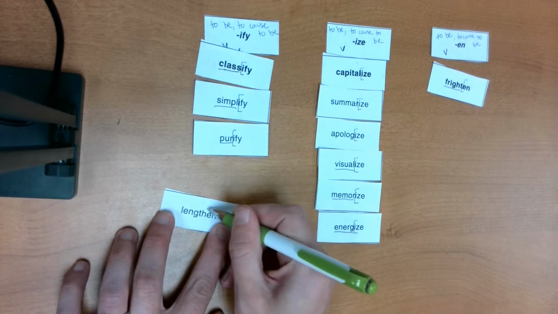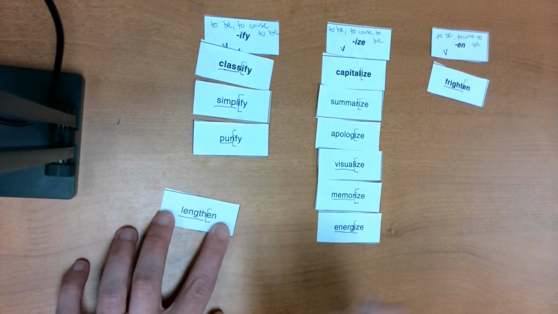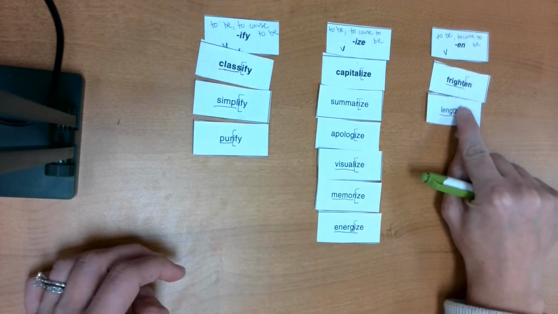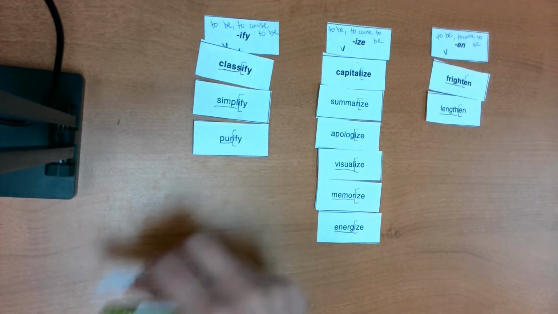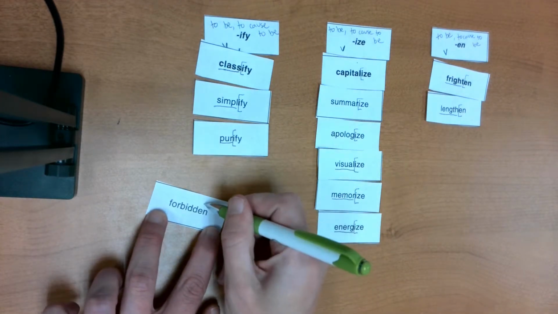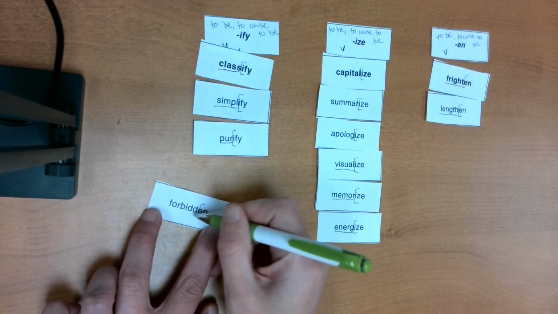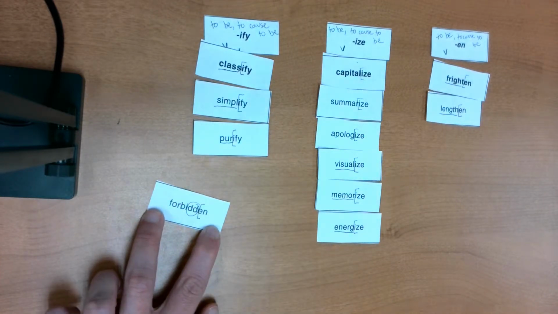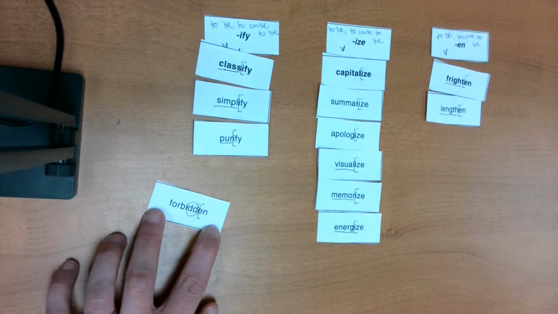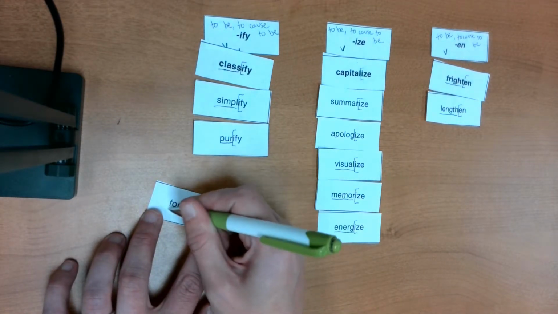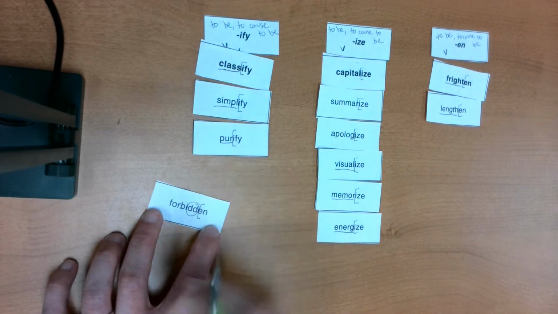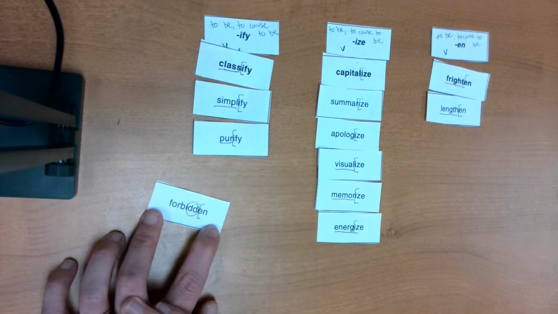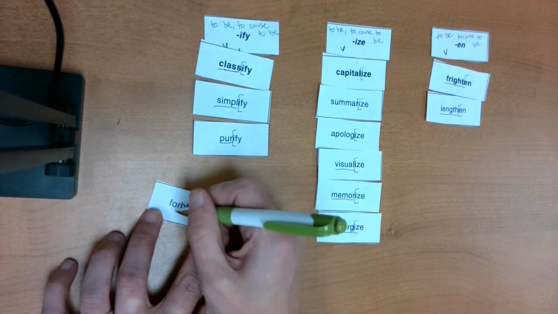Lengthen, to cause it to increase in length. Forbidden, cause it to be forbid. So it looks like we've got a doublet right there on this one. And I also noticed that forbidden isn't a verb, is it? We've got our verb forbid, and something that is forbidden is caused to forbid.